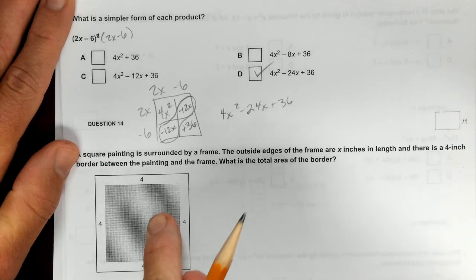We're going to skip number 14 for now. We're going to come back to that later on. Let's go to number 15.